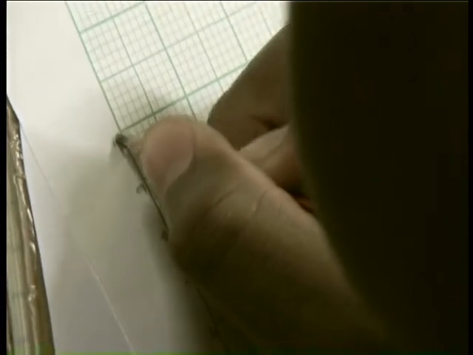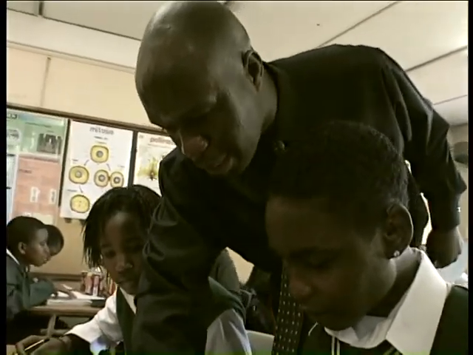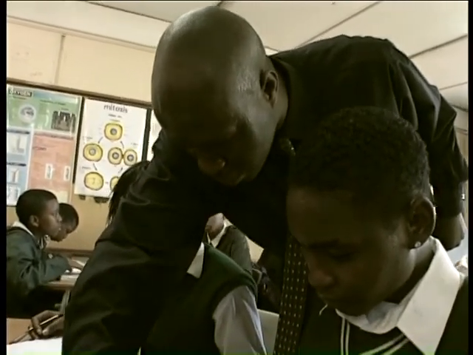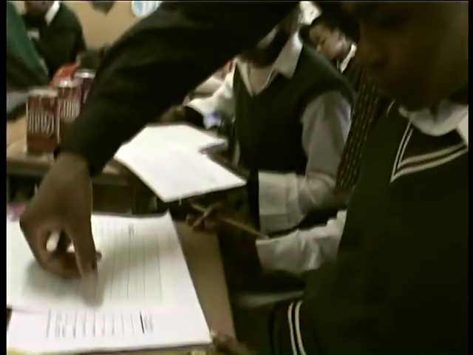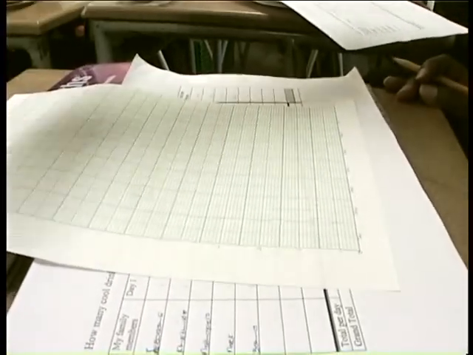Emmanuel assists a learner who is struggling a bit with this. You consider the small blocks instead of considering the big one. So your 1 is supposed to be here. 2, 3, 4, 5, and up to 13.